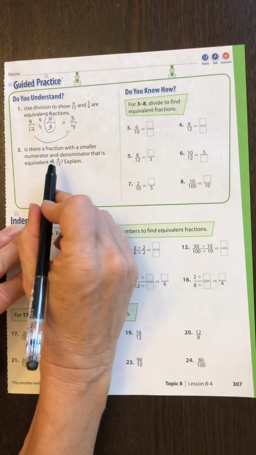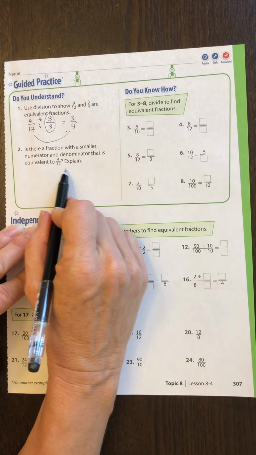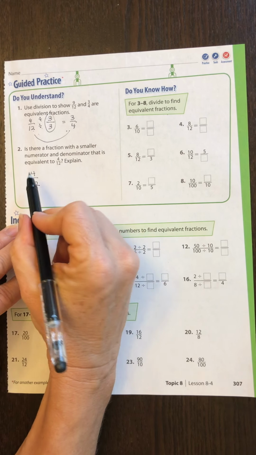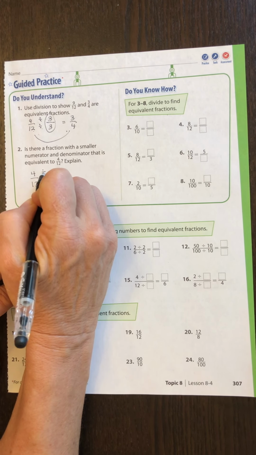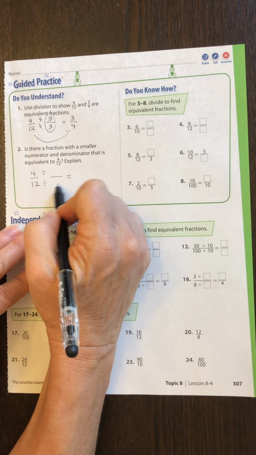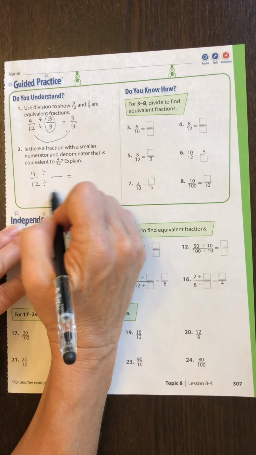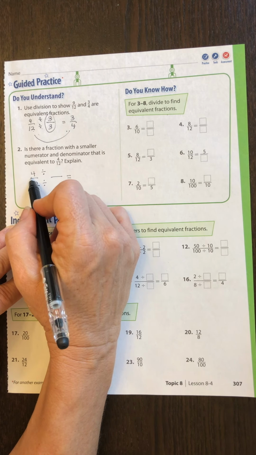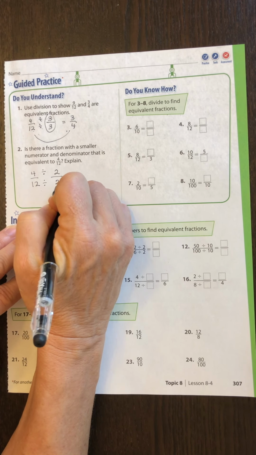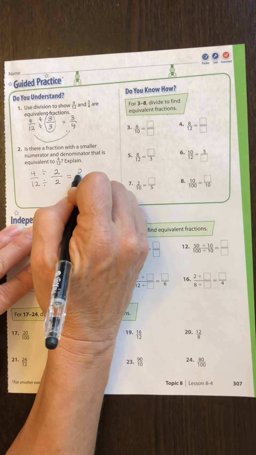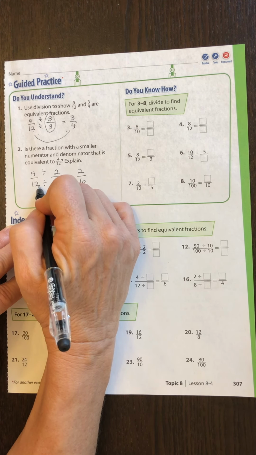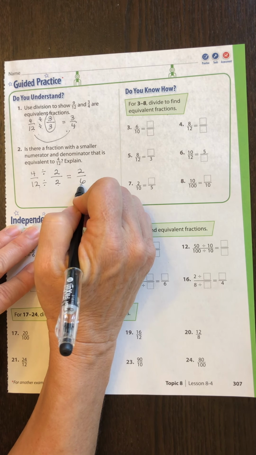Is there a fraction with a smaller numerator and denominator that is equivalent to 4/12? Explain. That means that I would have to divide by a whole, and if there is an equivalent fraction, then our answer would be yes. Let's try 2. Both of these are even numbers, so they are both divisible by 2. 4 divided by 2 is 2. 12 divided by 2 is 6. So yes, 4/12 is equivalent to 2/6.